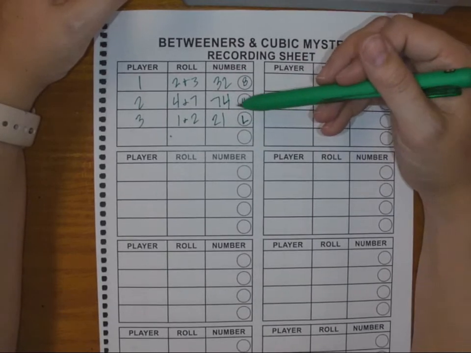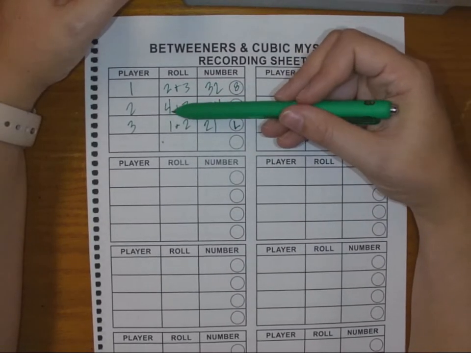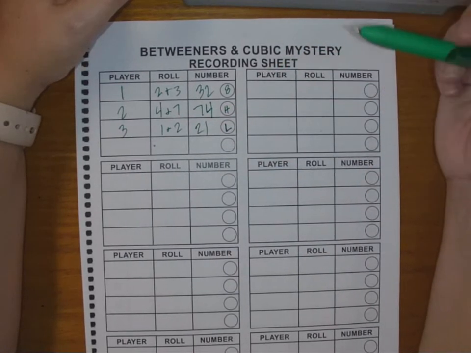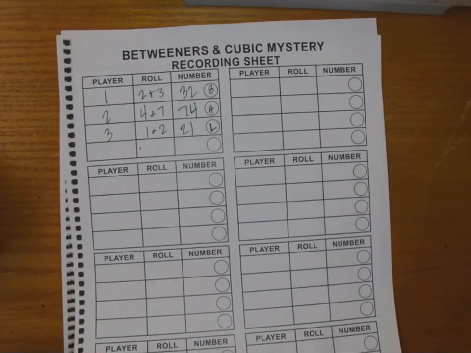This helps students think about, do I want to make 47 or do I want to make 74 out of this? Do I want to make 12 or 21 out of this? So it kind of helps them think about putting numbers together. So that's an example of a game you can play.